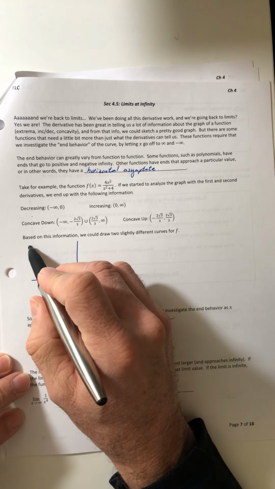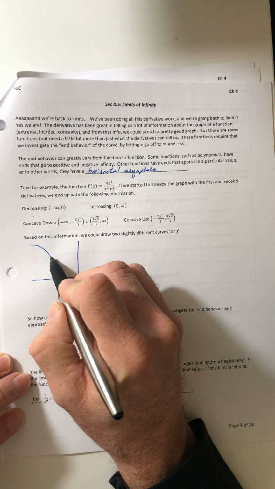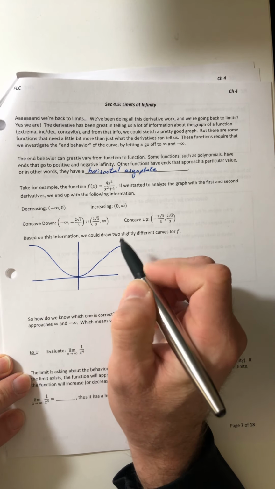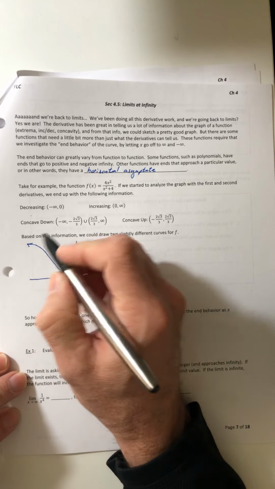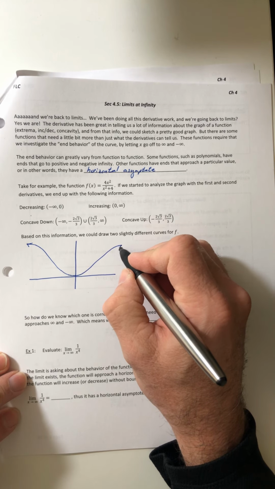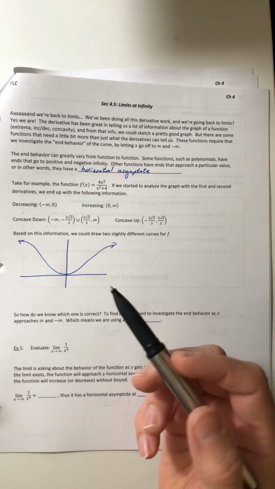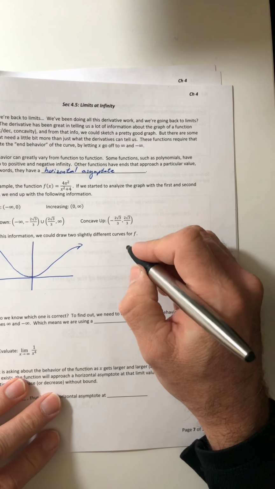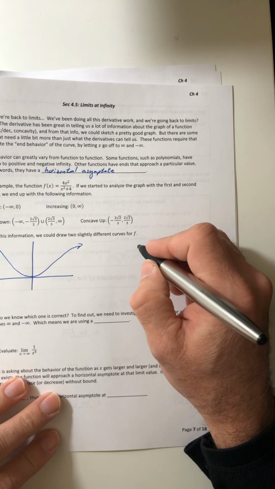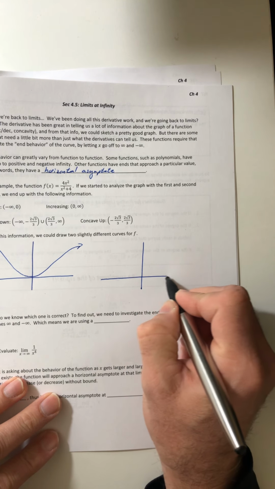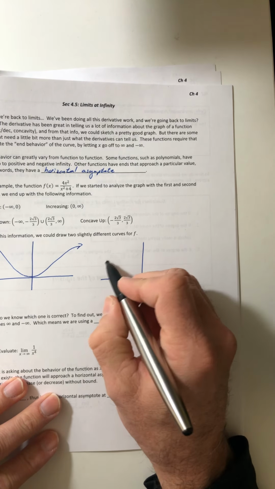We can draw something that kind of goes like this, where the ends don't really flatten out, but they kind of do keep going up and up like a logarithm or a square root graph, or we could draw something that doesn't go up forever, that actually approaches some sort of horizontal asymptote.